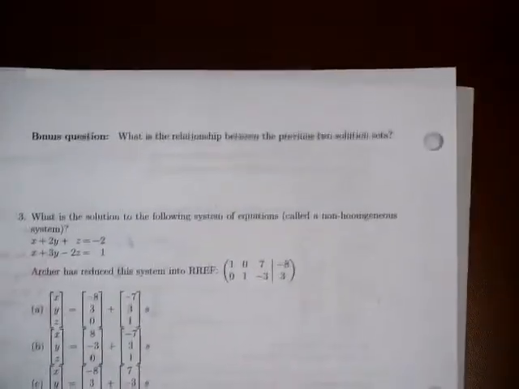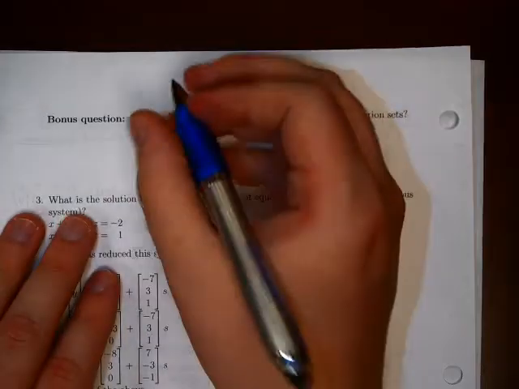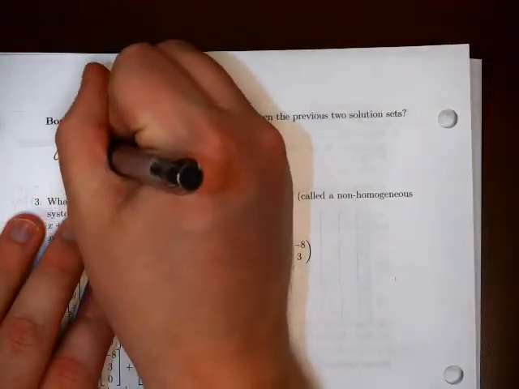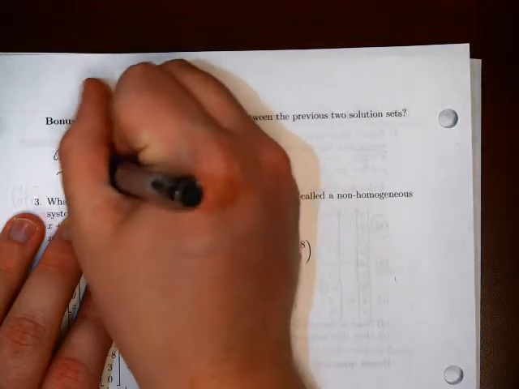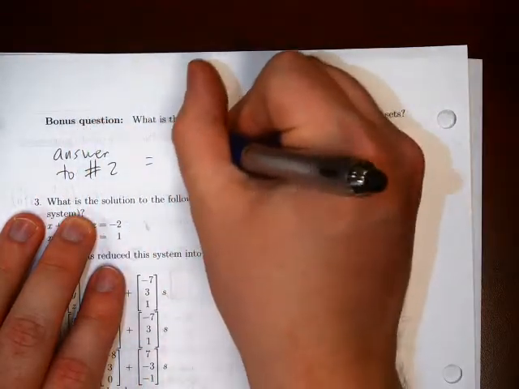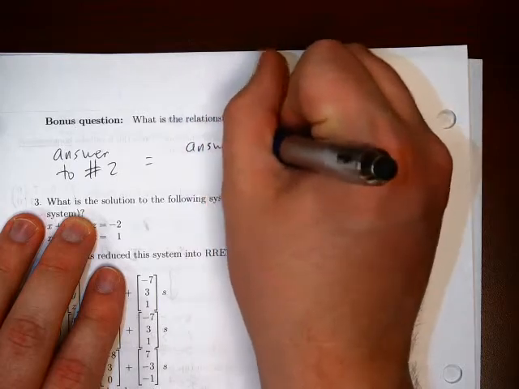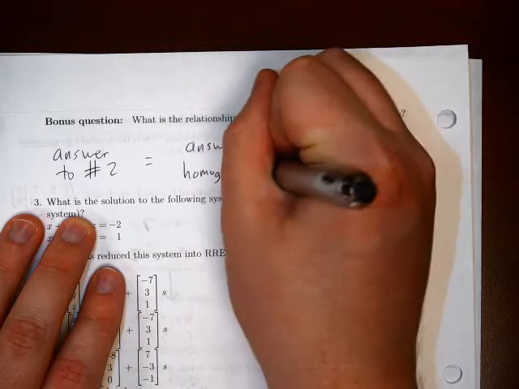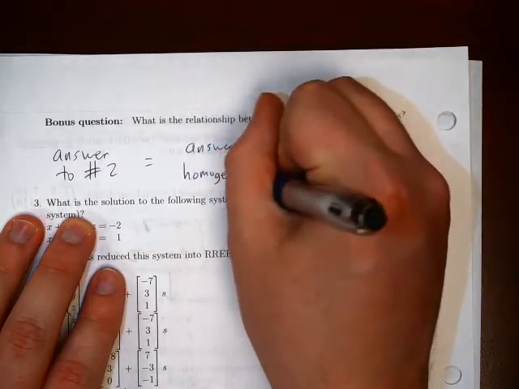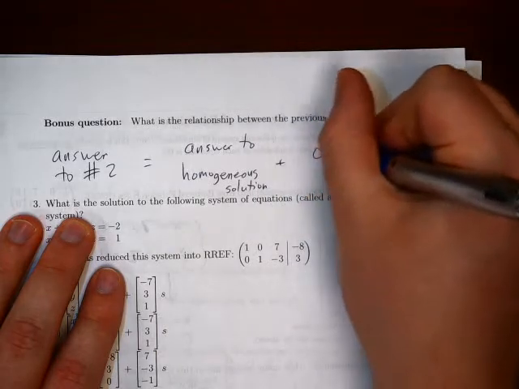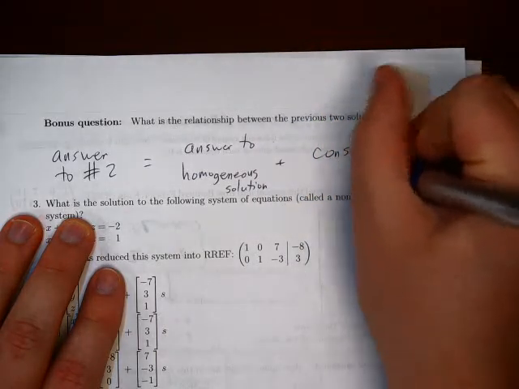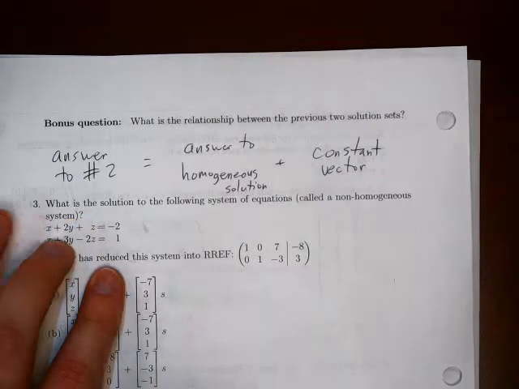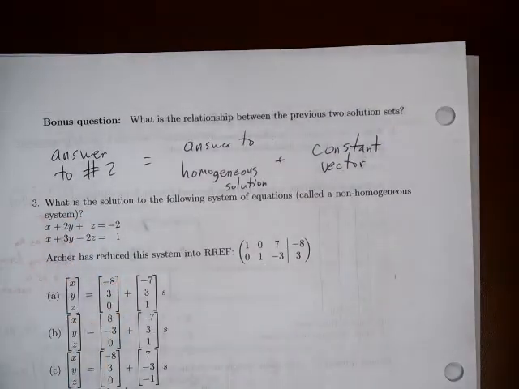Notice that when we're looking at those two questions, the relationship is that the answer to number 2 is equal to the answer to the homogeneous solution plus the constant vector. So that's just a nifty thing to notice.